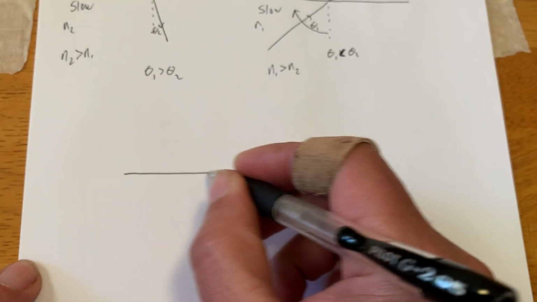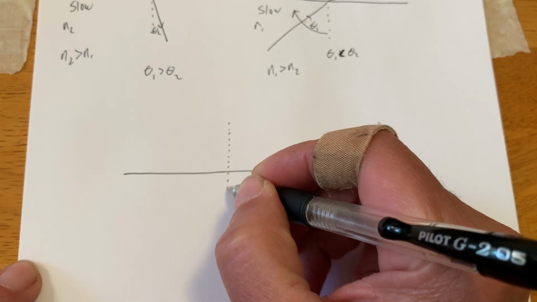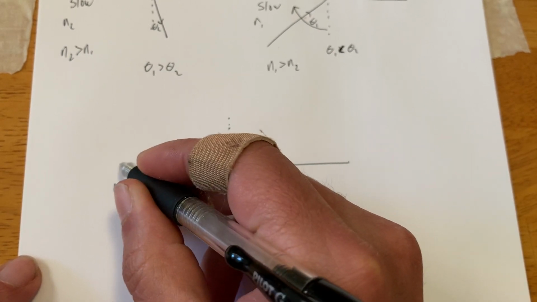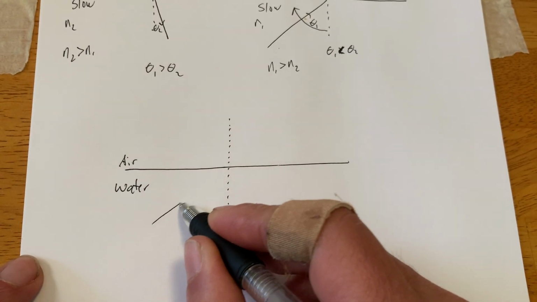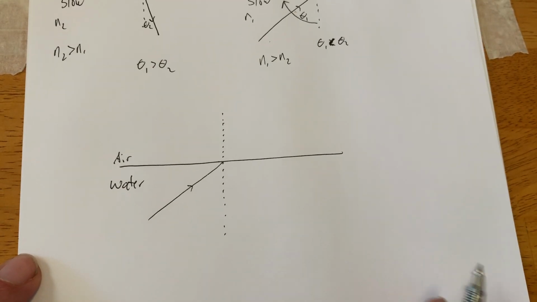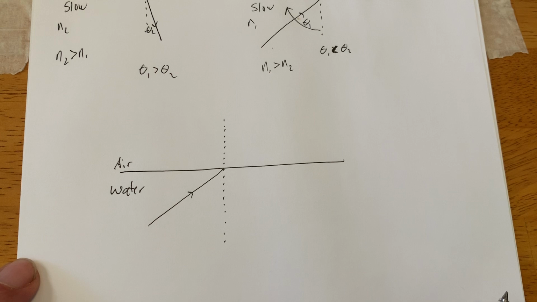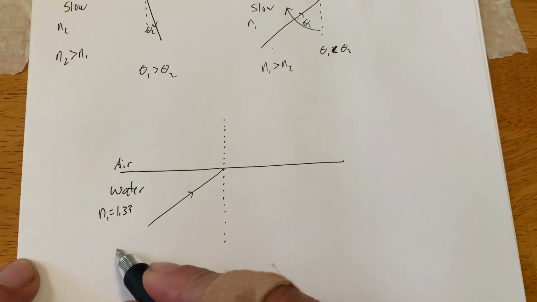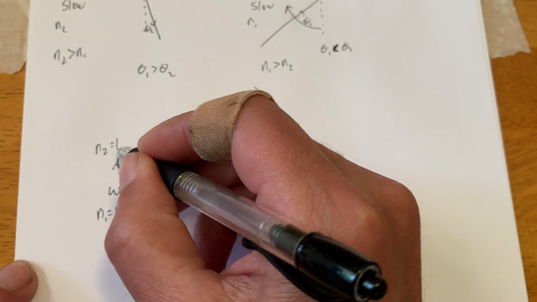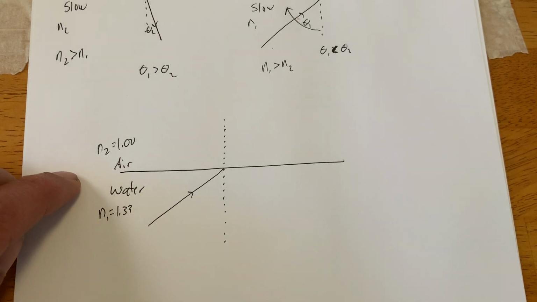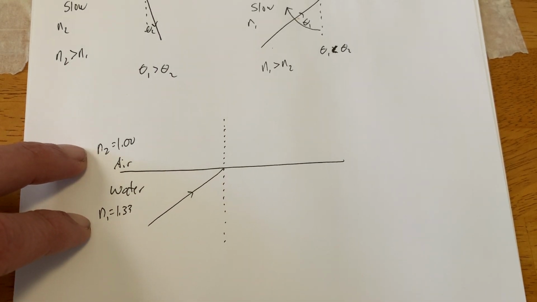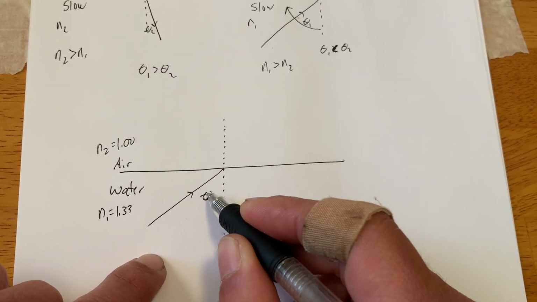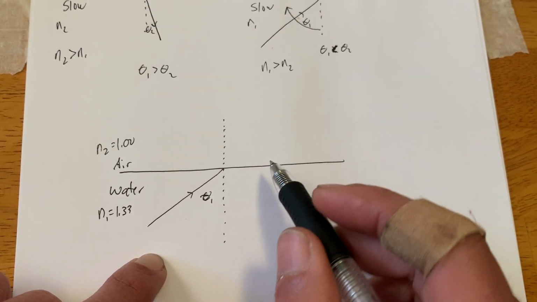I'm not drawing any protractors or rulers, I'm just going to kind of do things. So let's call this water, and let's call this air. Let us start in my water. What's happening here? Is this slow to fast or fast to slow? Well, I would go to my reference table. I would get water as N1 equal to 1.33. N2 would be air, and I get 1.00. Here's my case where I'm going from slow to fast, and my angle here is theta 1. This would bend away from the normal.